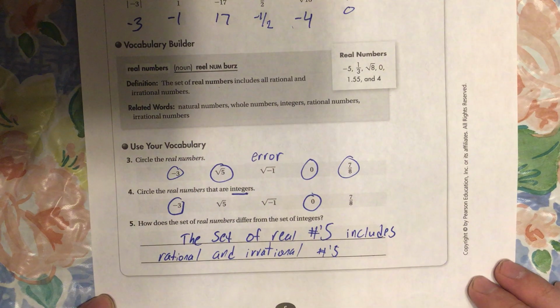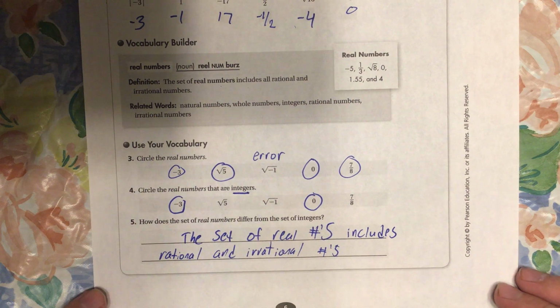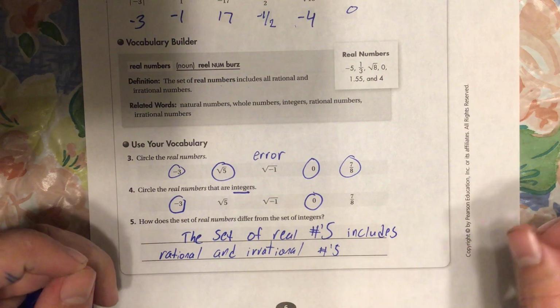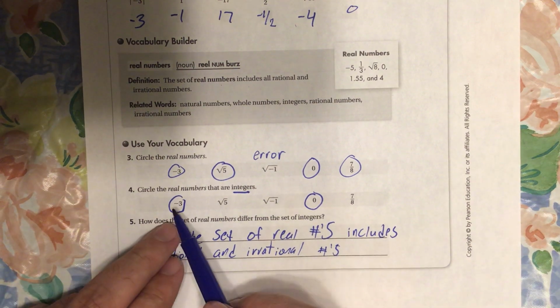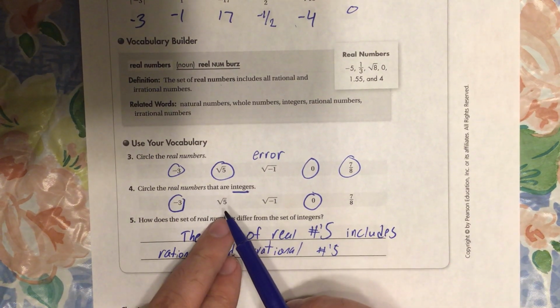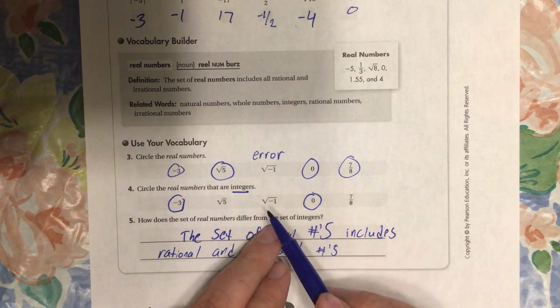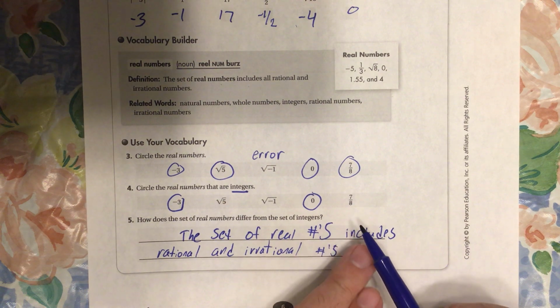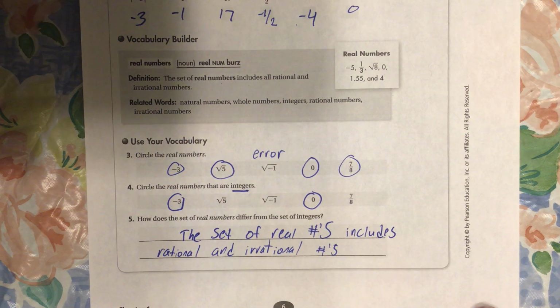Next, for number 4, circle the real numbers that are also integers. So integers are pretty much positive and negative numbers, along with 0, that do not have decimals. So -3 is good. Square root of 5, if you plug it in a calculator, that is a really long decimal that does not repeat. Again, this isn't even a real number. Square root of -1. 0 is fine. 7/8, that's not an integer because, again, it's a decimal if you plug that in a calculator.